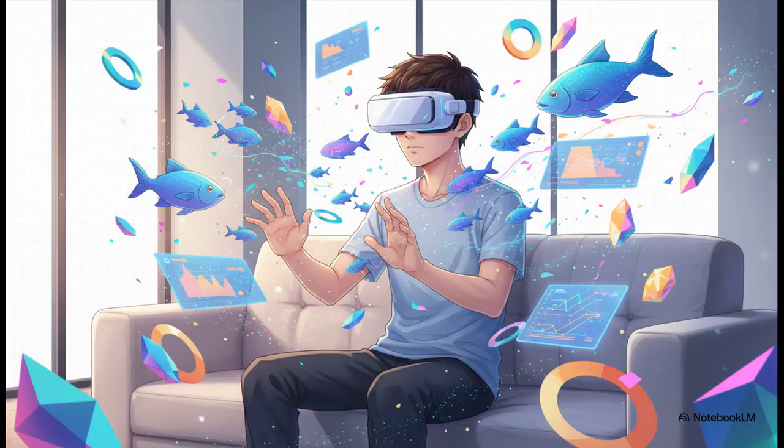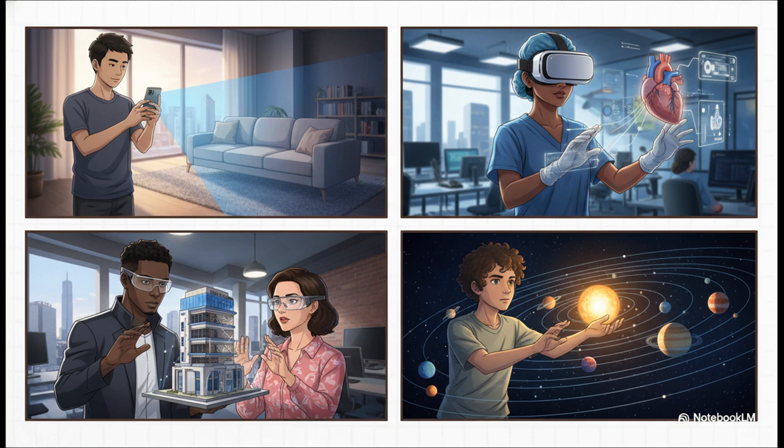Okay, now let's literally step into another dimension with spatial computing. This is basically the umbrella term for any tech that blends our physical world with the digital one. Things like augmented, virtual, and mixed reality. This technology is completely changing how we interact with our devices.